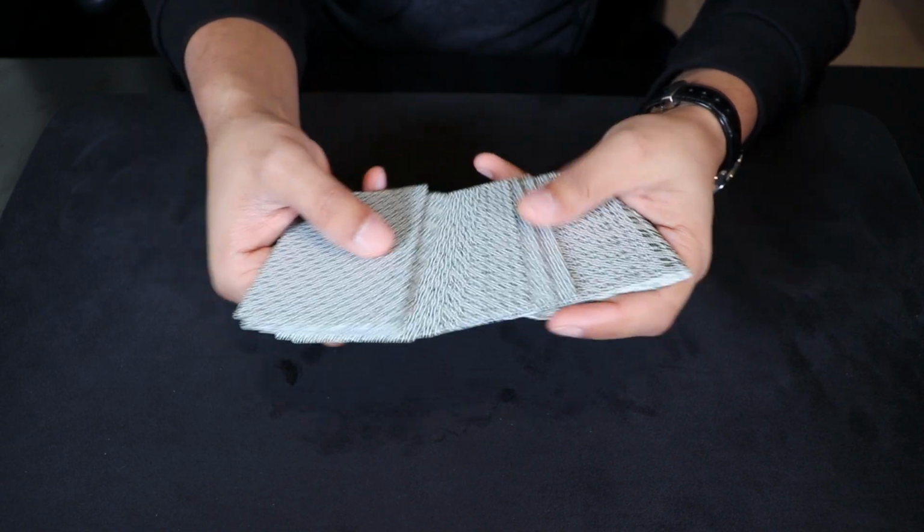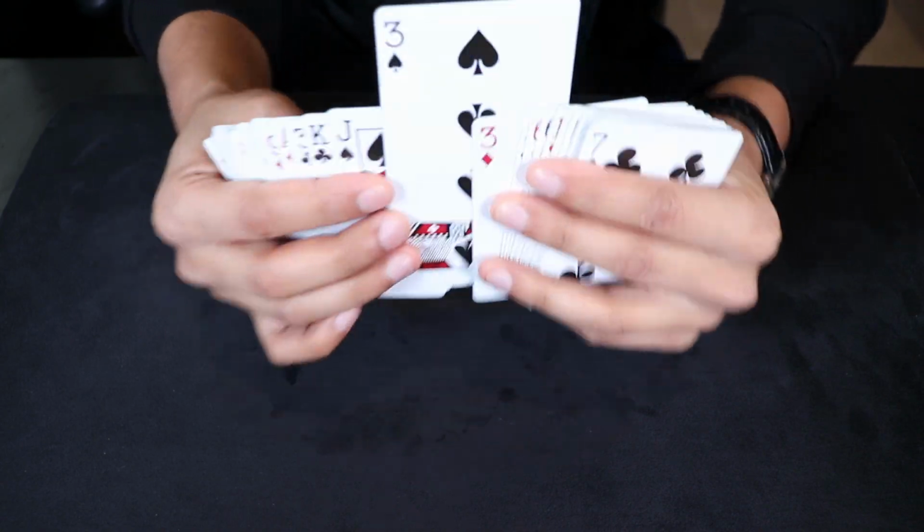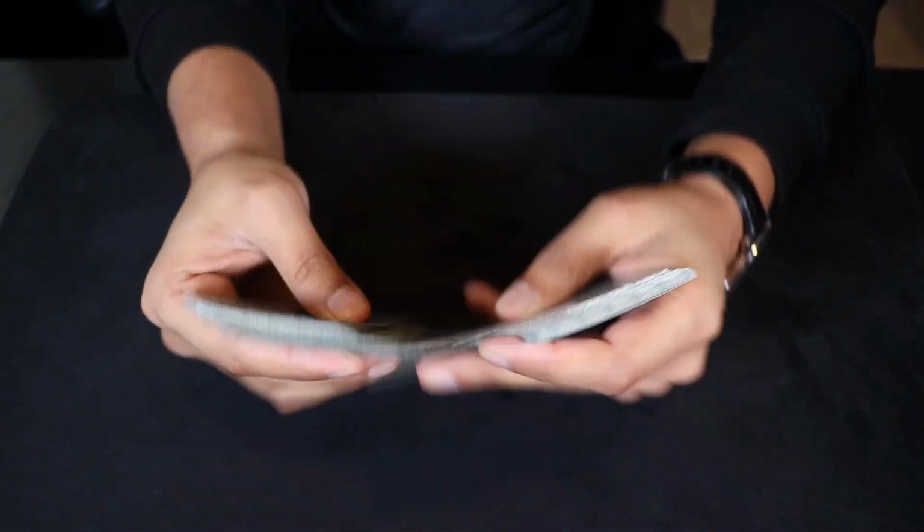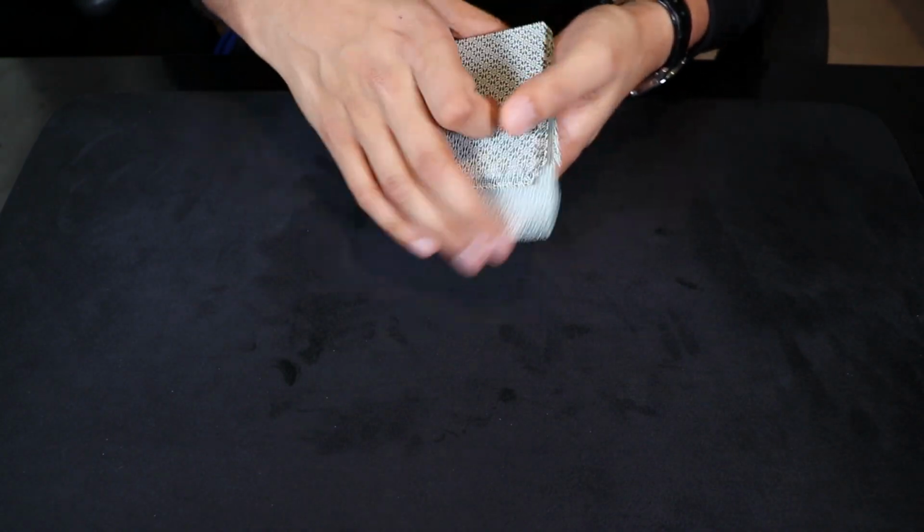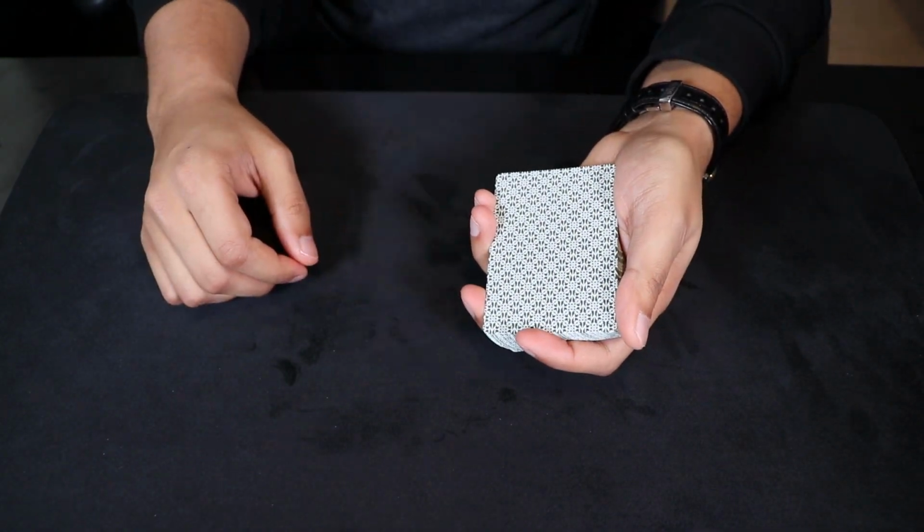I'll freely allow the spectator to select any card they'd like. Let's just say they select this card right here. We'll take this card and we'll leave it somewhere in the center of the deck like this.